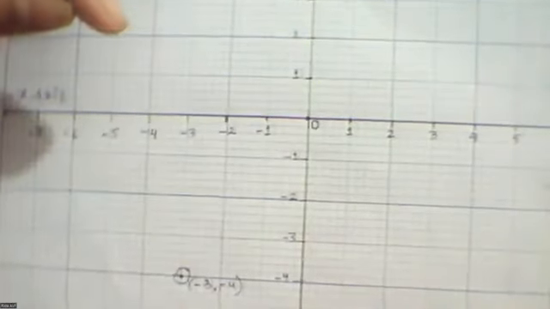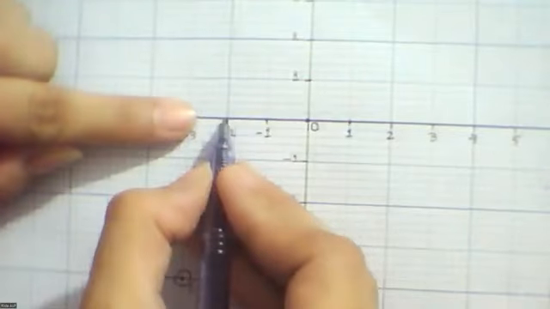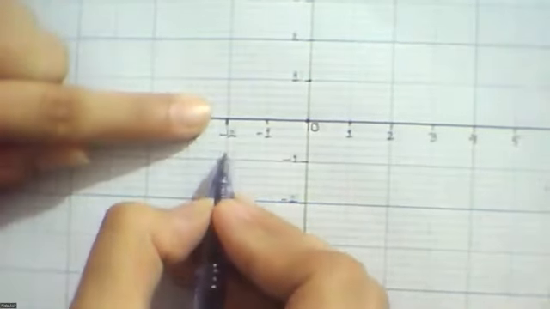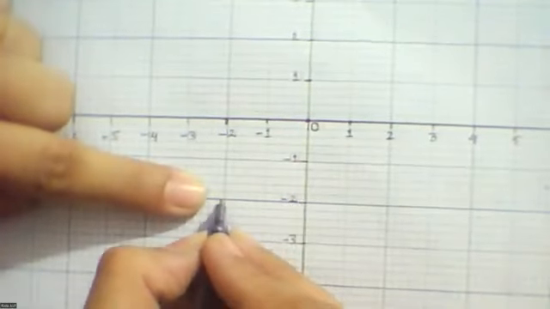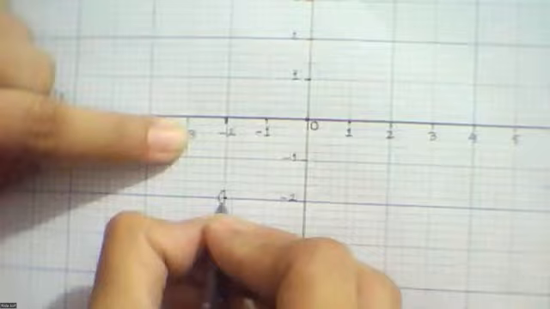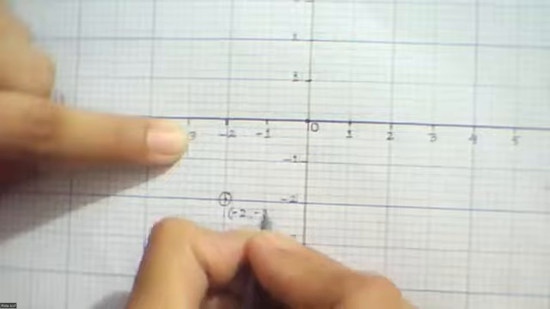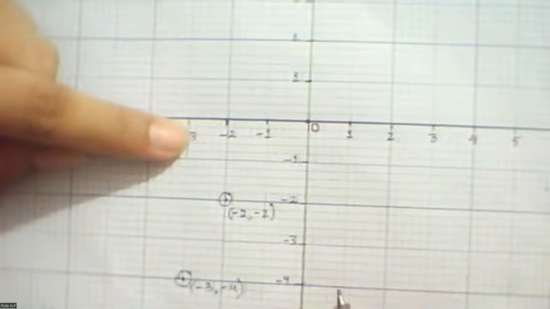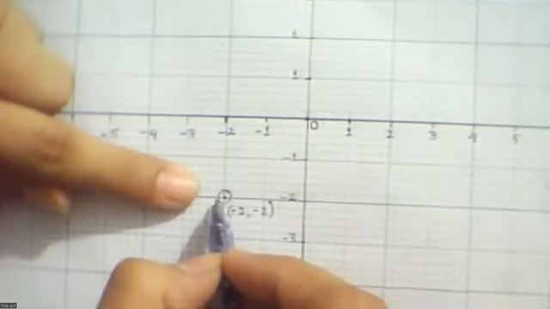Now the next point is -2, -2. Both the values are -2. Here we can see the x-axis -2 value is over there. And what about the y-axis? y is -2 here. This point shows both the values are -2, right? Here x is also -2 and y is also -2.